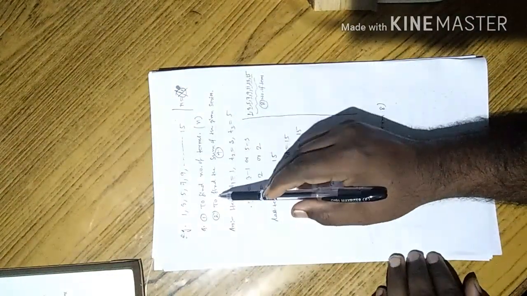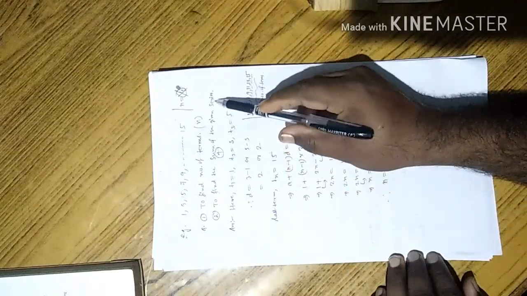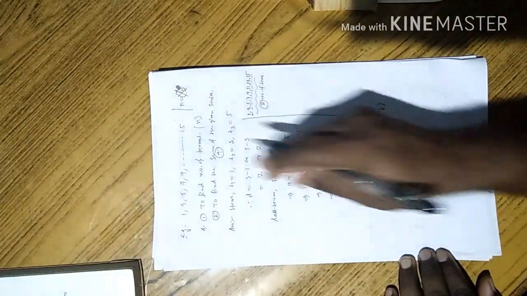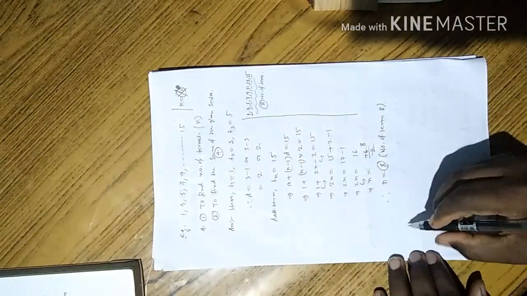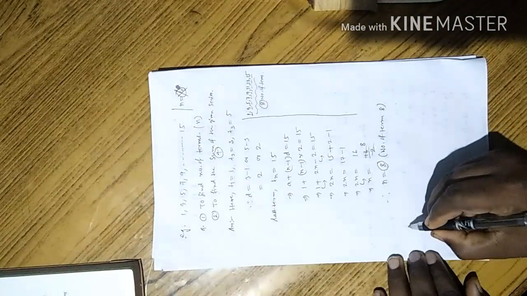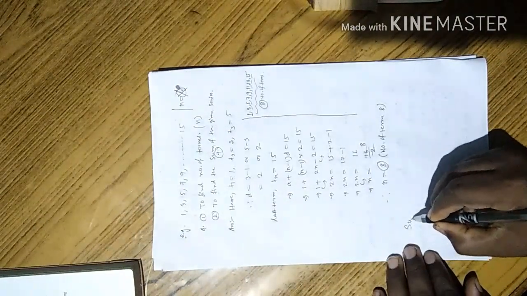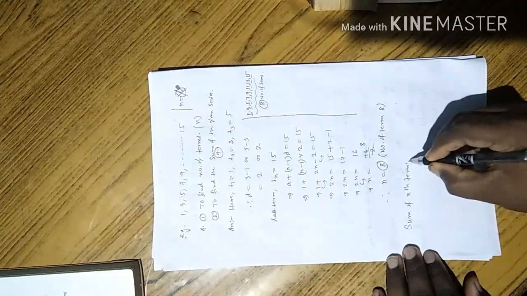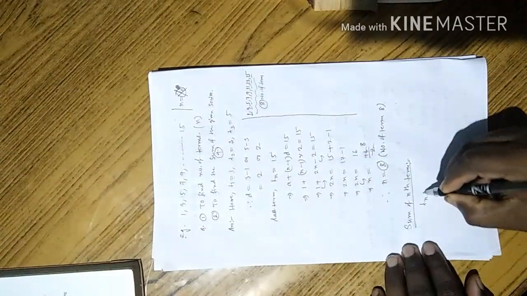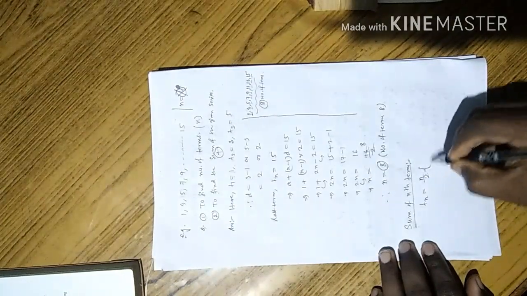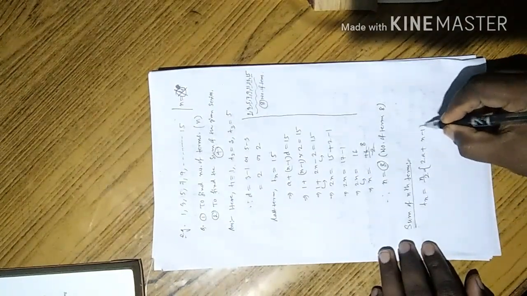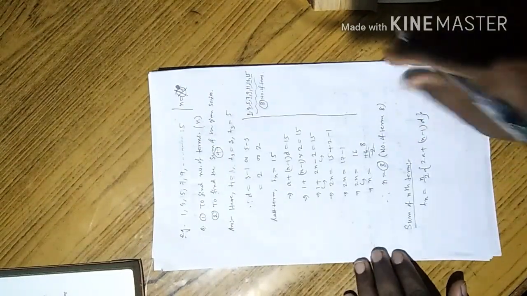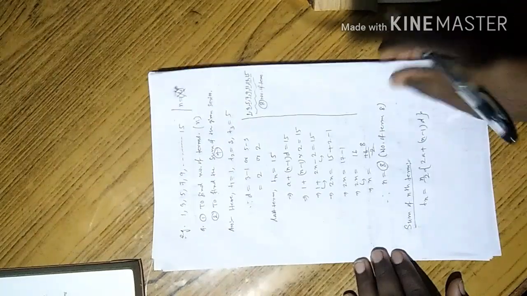Next we will find the sum of the given series. To find the sum means to add. For the sum of the series, I will again give the formula. How to find the sum of n terms? Sum of n terms, Sn is equal to n by 2 times 2a plus n minus 1 into d. Okay, we will do it here.